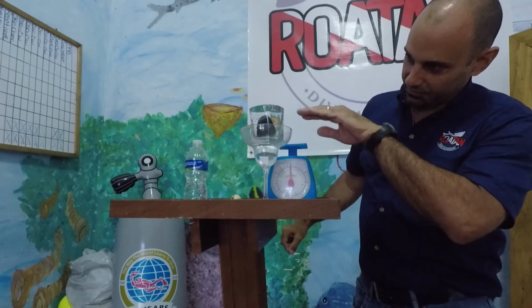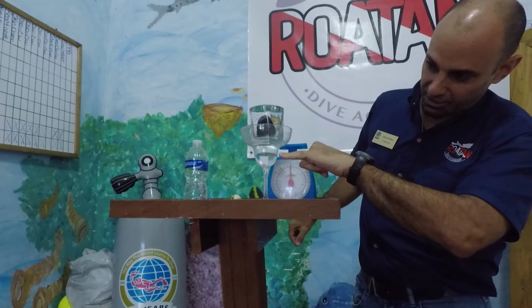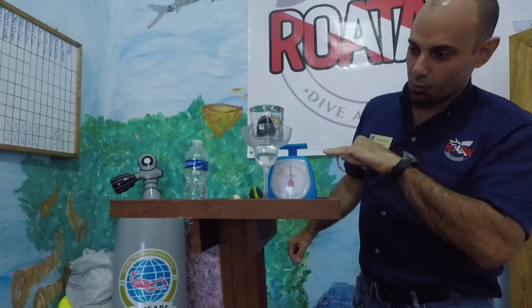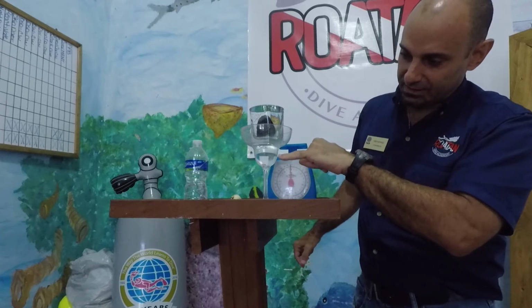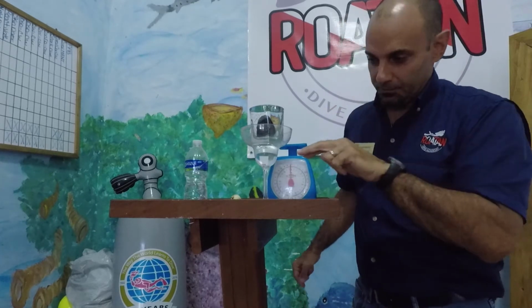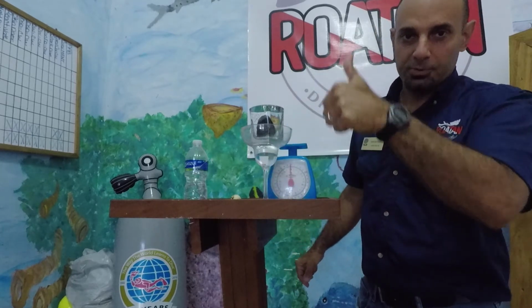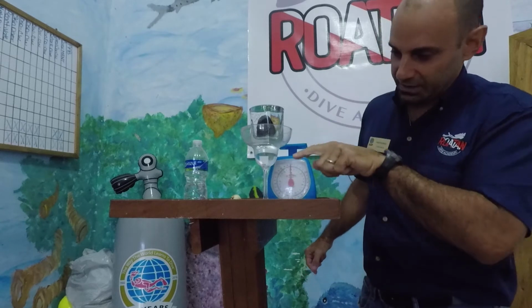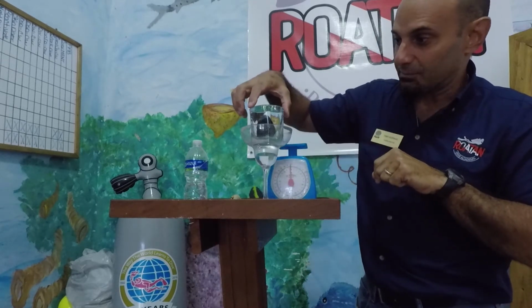You can see now the glass is still full all the way to the top, but there is a large amount of water down here, which is the water that was displaced by the object. So this is the volume of the object. And according to the Archimedes Principle, the force that is buoying up the object is the same as the weight of the water that the object has displaced.